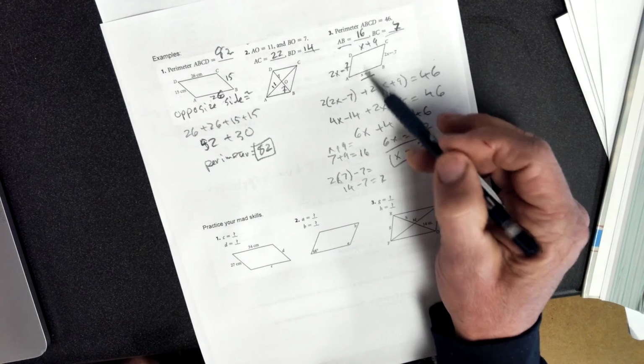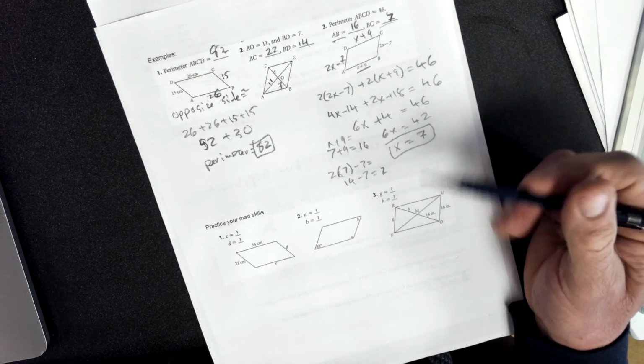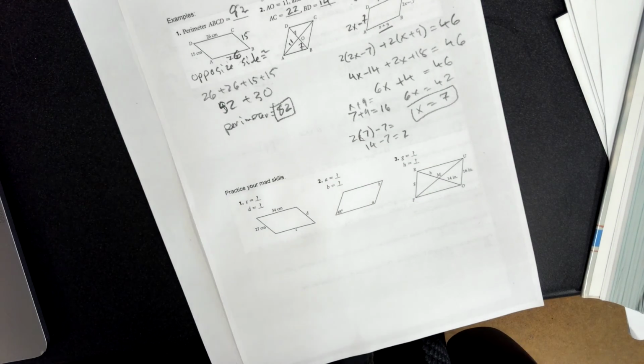So those are using those properties to prove different parts of triangles, and that should kind of get you through the rest of this. I'll have a key up if you have any more questions.